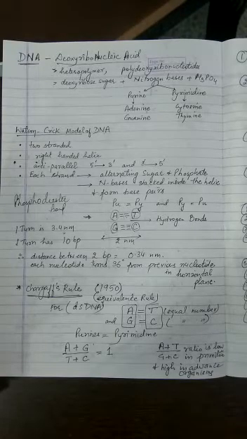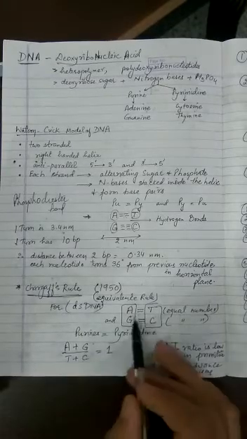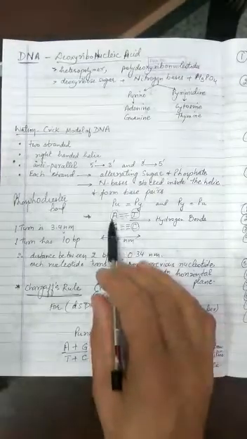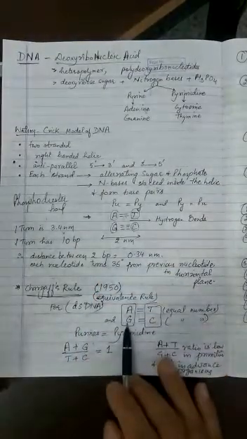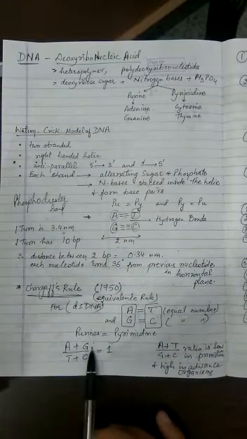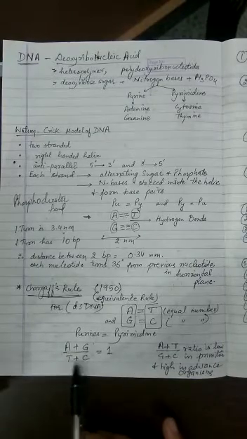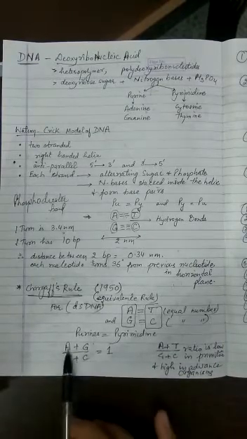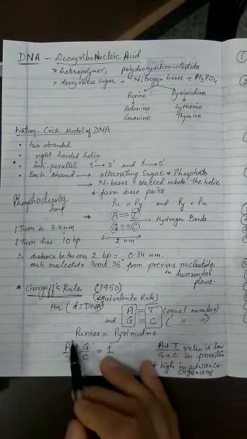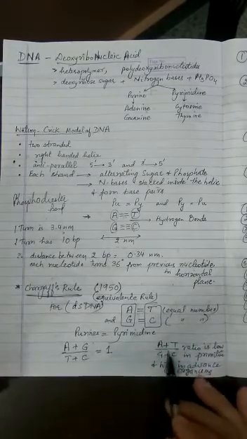But remember one thing when you talk about A plus T and G plus C. We know the number of A will be equal to the number of T. Reason: A will always face T and G will always face C. So the number of A plus G is always equal to T plus C. But A plus T will not be equal to G plus C, because these are going to vary from species to species.